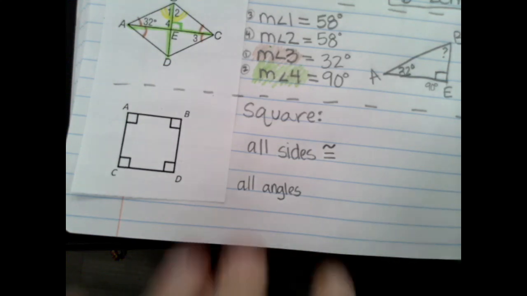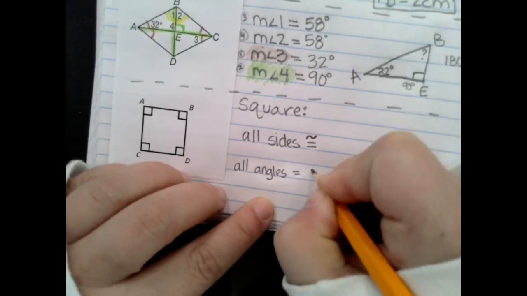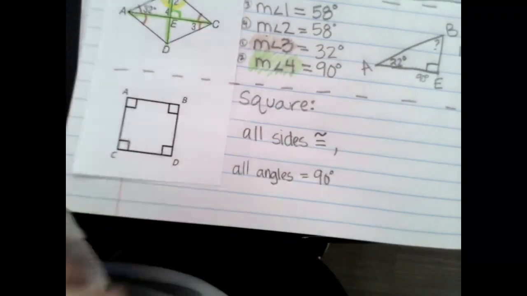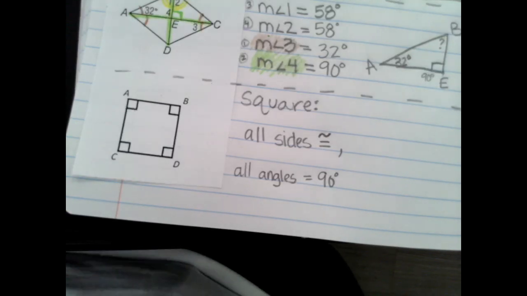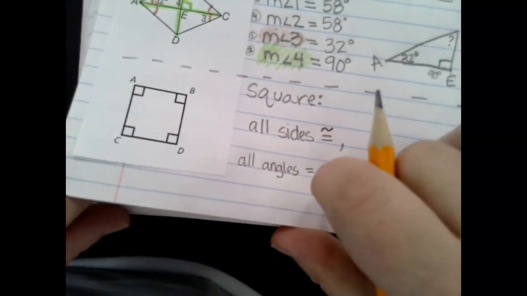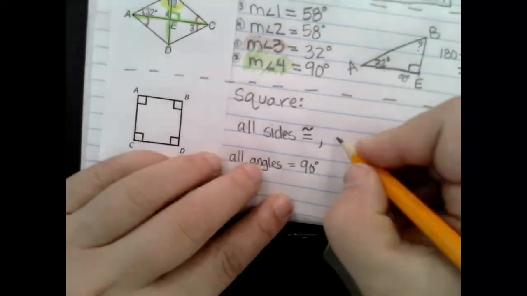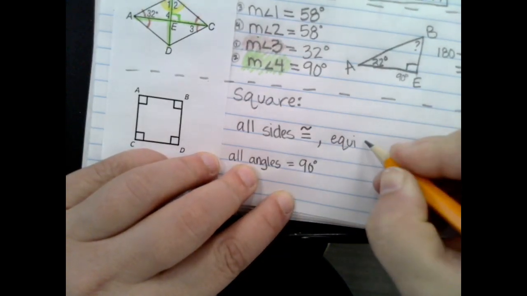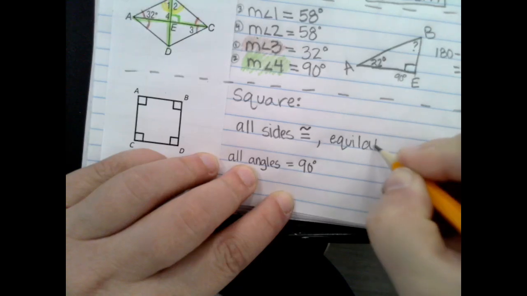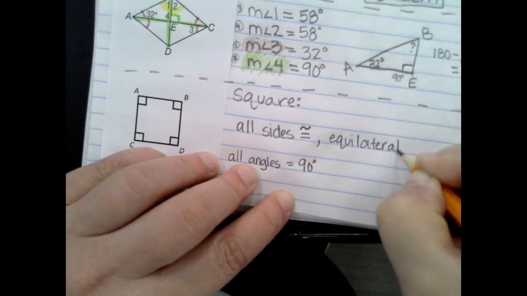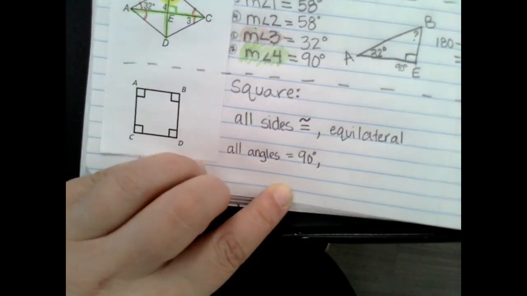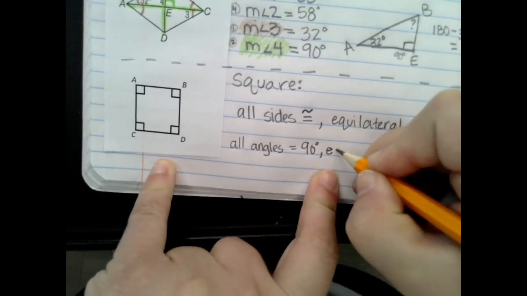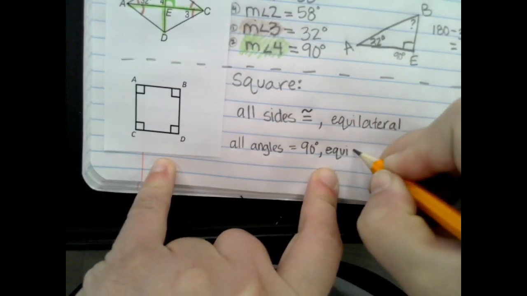Going way back to before break, what do we call a shape where all sides are the same? Starts with an E. Equilateral. I know, I just wanted more people to say it. And then what do we call it when all angles are equal? Good. Equiangular.